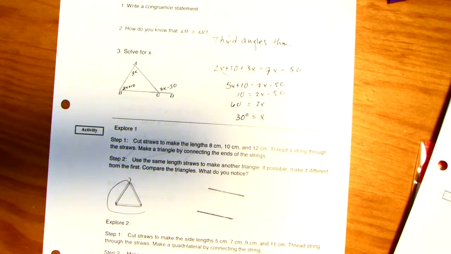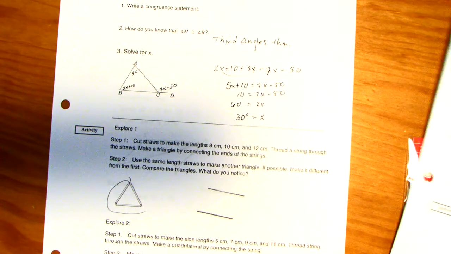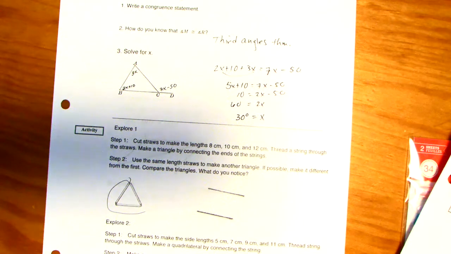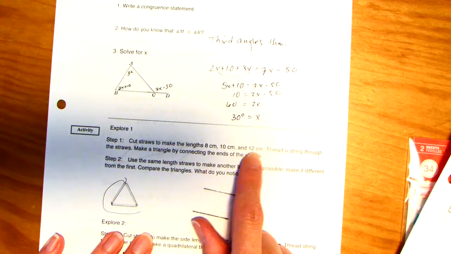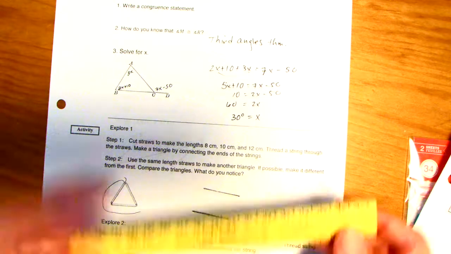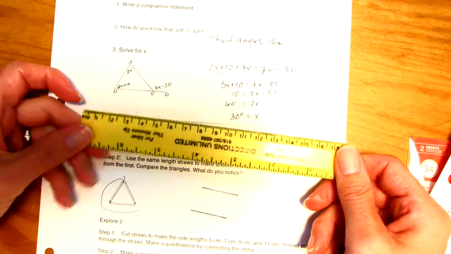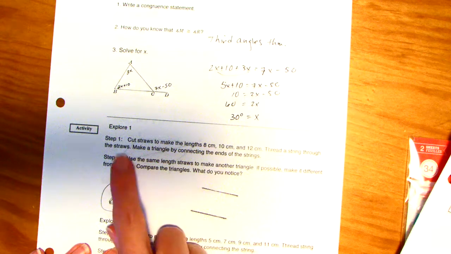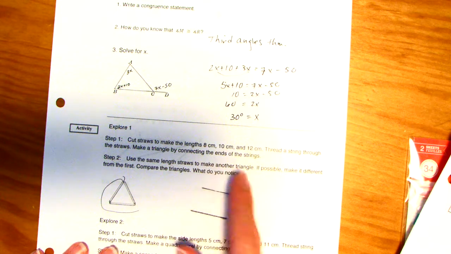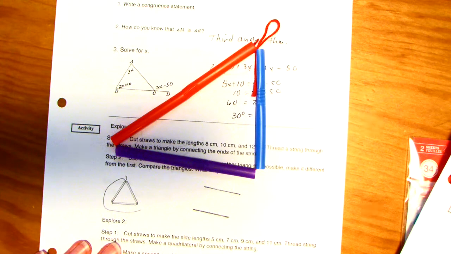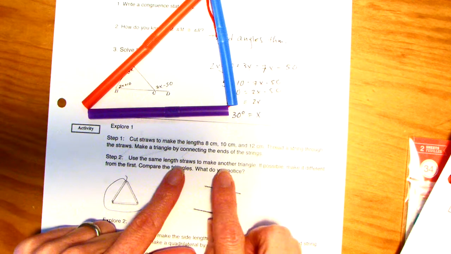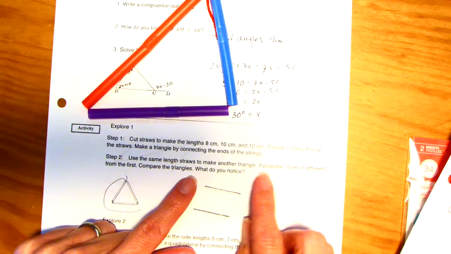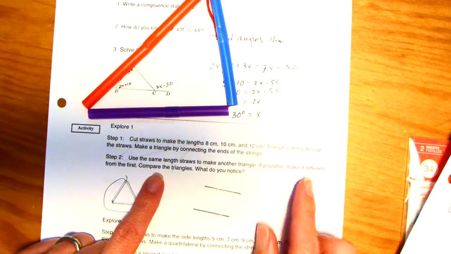All right, so this one, there is a little activity. I'm sending you home with the different straws. You are going to have to dig up a ruler somewhere in your household, and the first thing you're going to do is cut straws to make the lengths 8, 10, and 12 centimeters. If you're not sure which one's centimeters, centimeters are the smaller ones. Thread a string through the straws and make a triangle by connecting the ends. It's already done. Now use the same length straws, so you have to cut them again to make another triangle. If possible, make it different from the first.